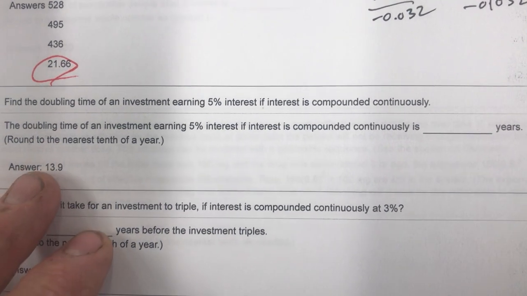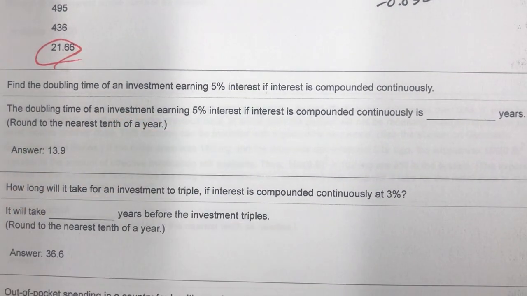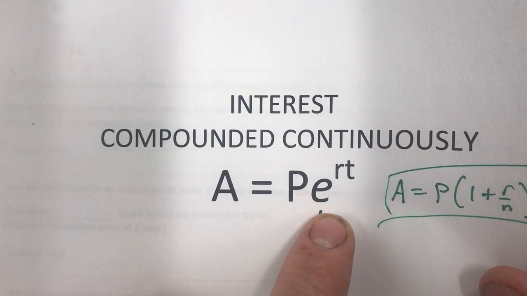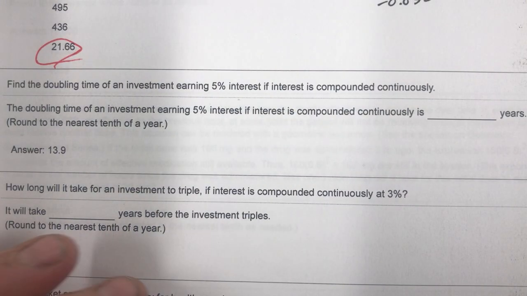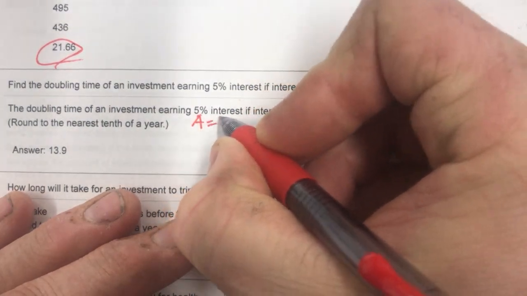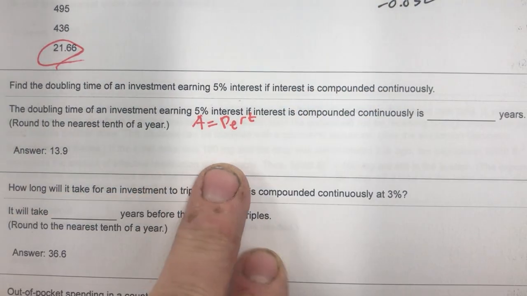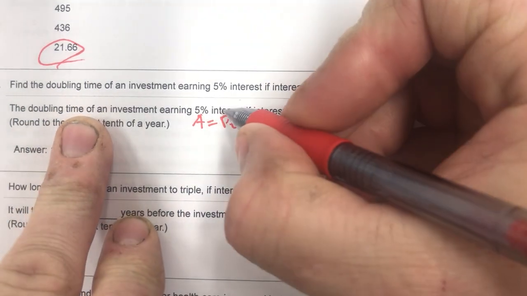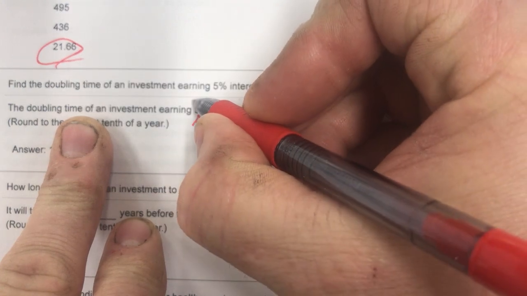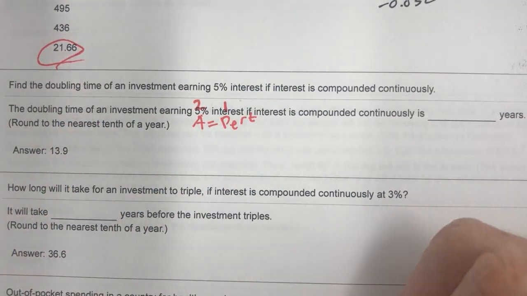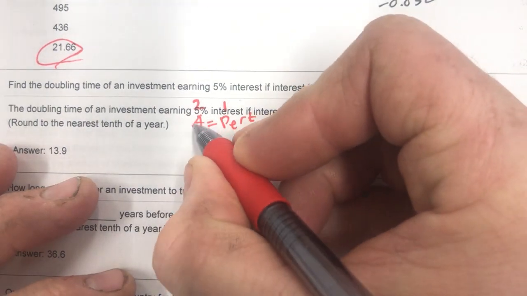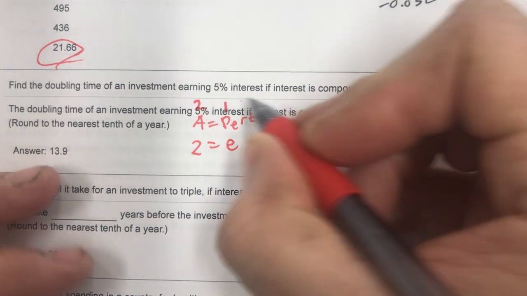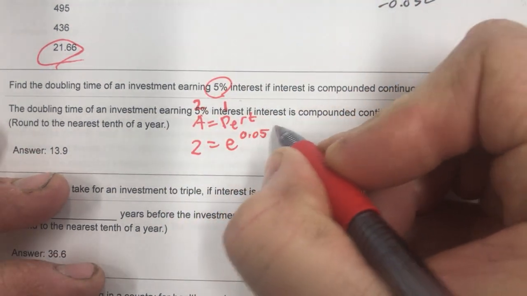All right, we'll go to 4. Find the doubling time of an investment earning 5% interest. So we're going to go to this right here. This is an interest problem. A equals P e to the RT power, PERT. It says find the doubling time, which means if I started with $1, doubling would be $2. I'm just going to put those numbers in. So A would be 2, and P would be 1, which would just go away, and I just have e to the RT, where R is 5%, so 0.05t.